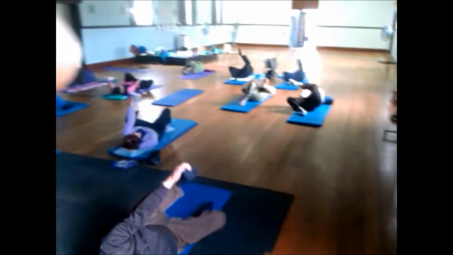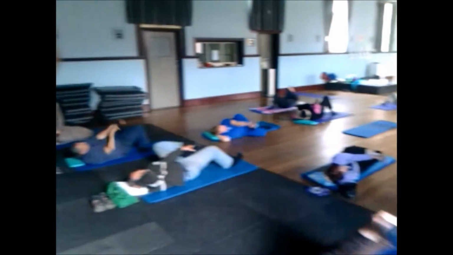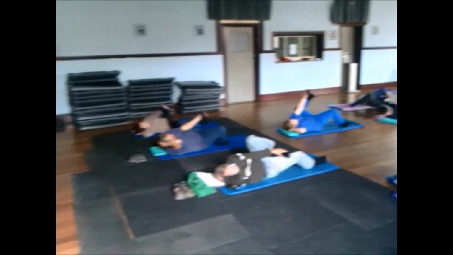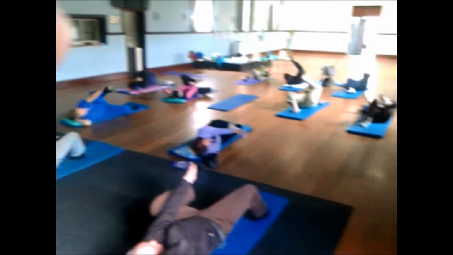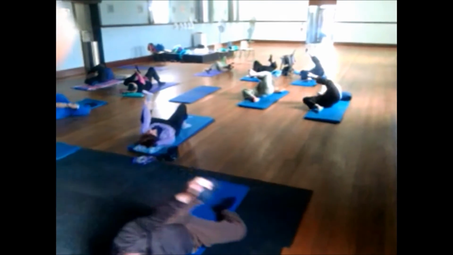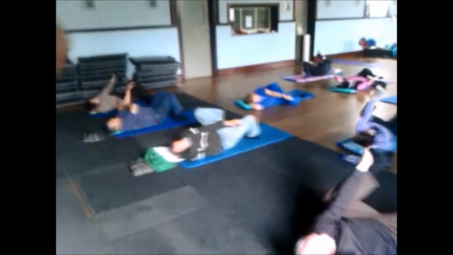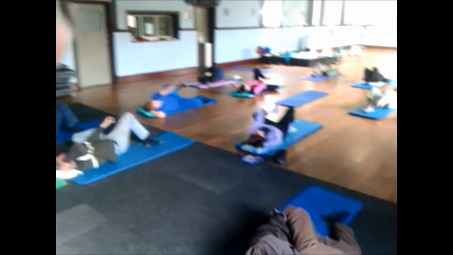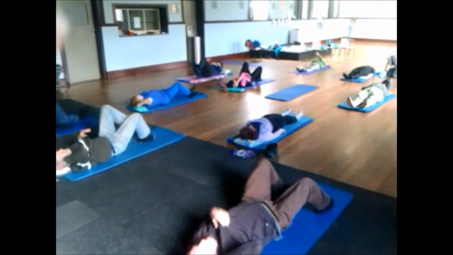The knee opens out as you go to the side and bends as you come to the middle. Fantastic. And then let it all go. Bring your legs down and have a rest.